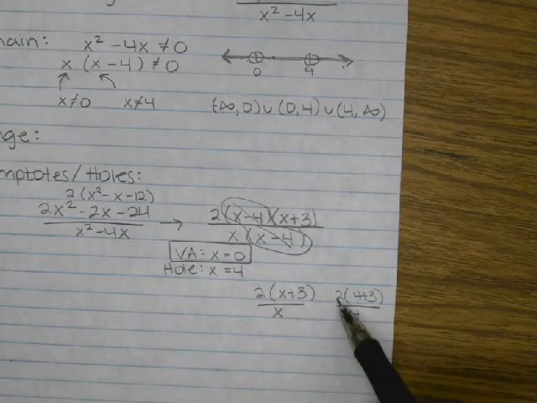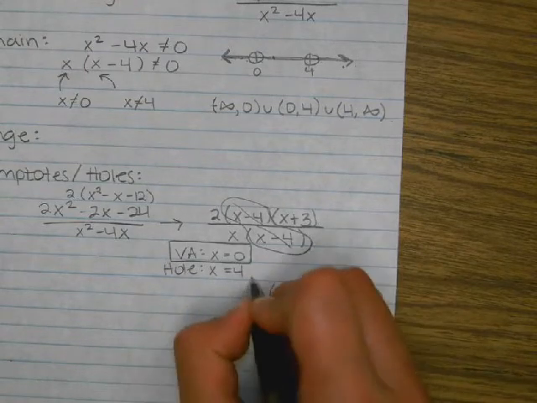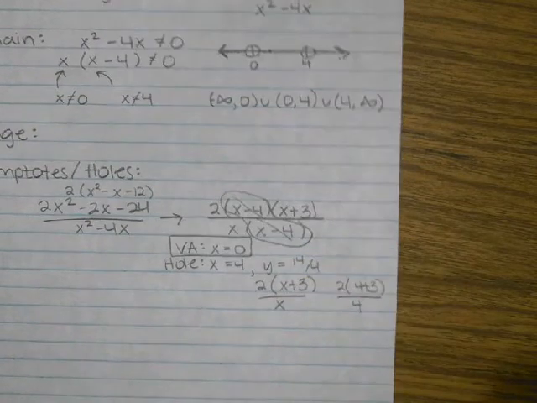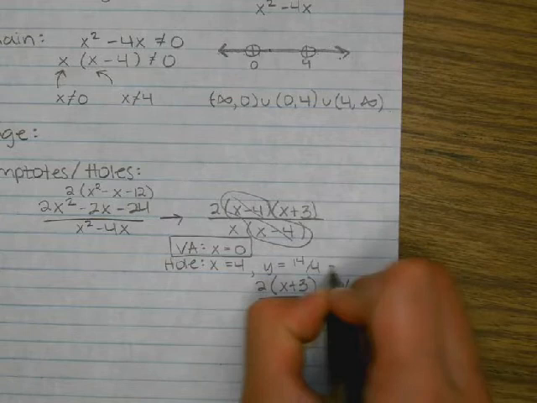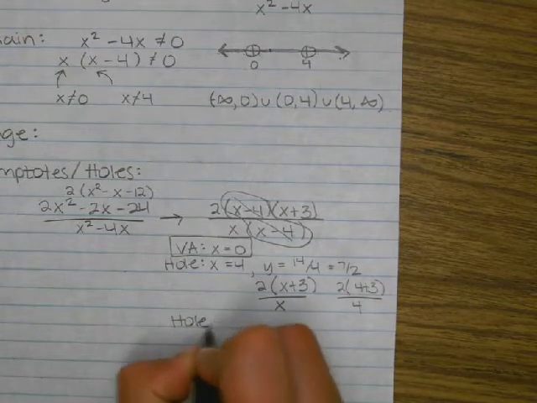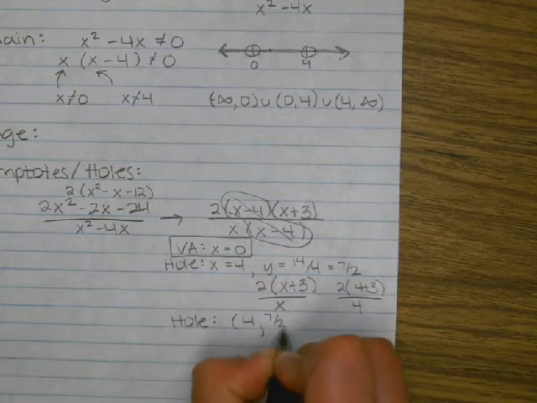So 2 times 7 is 14. 14 divided by 4. So that means my y value here is 14 divided by 4, which is the same as 7 over 2. So here we know that our hole occurs at the point 4, 7 over 2.